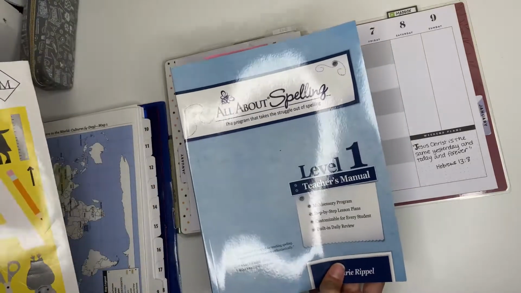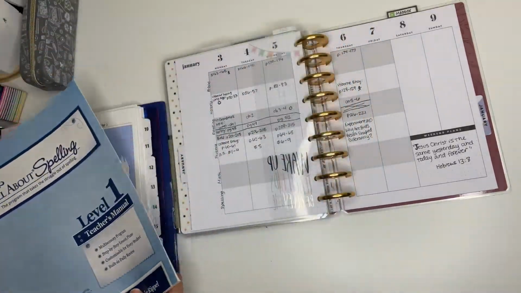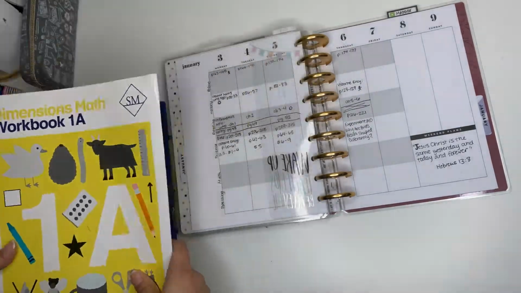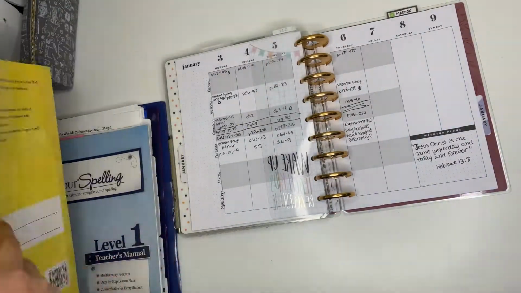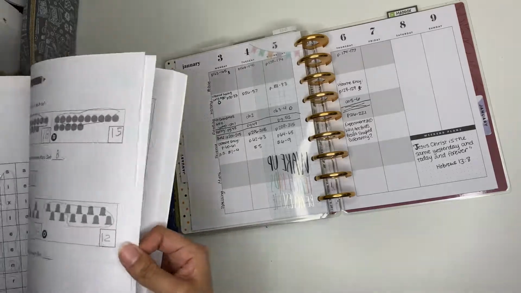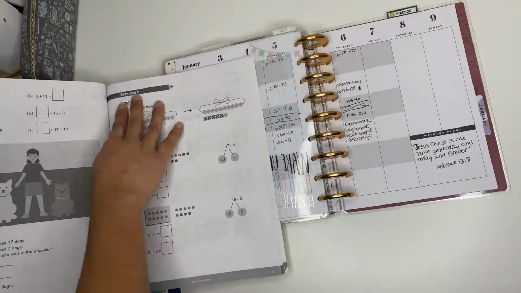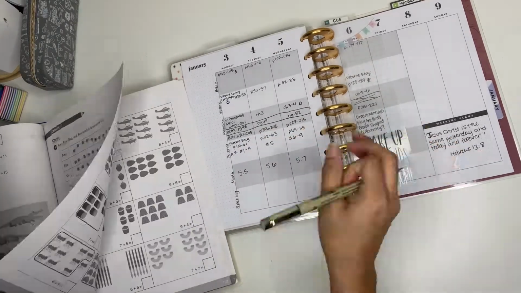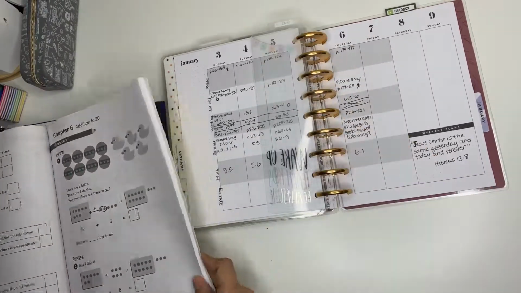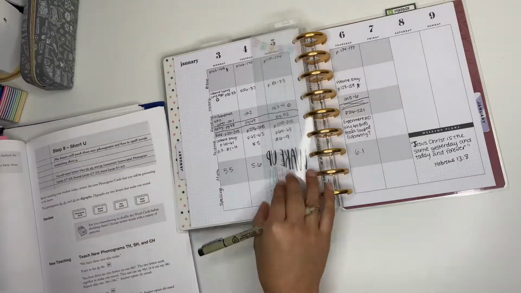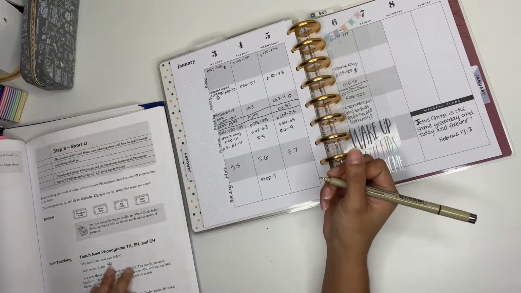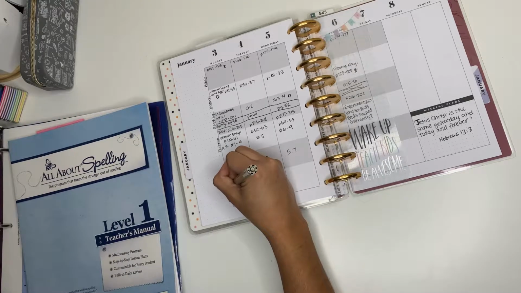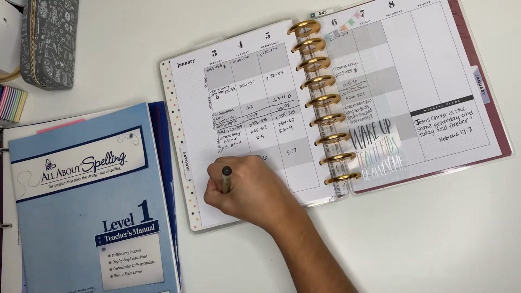And now I am showing you what I do for spelling. We do All About Spelling, and we do Dimensions Math. It's the Singapore math book, and we are currently on this page. I write down chapter 5, section 5, and then 5.6, 5.7. And then I write down that once a week we will do the All About Spelling lesson.